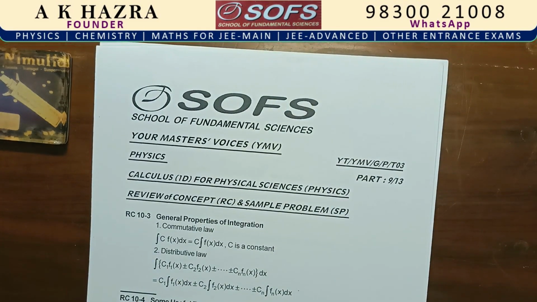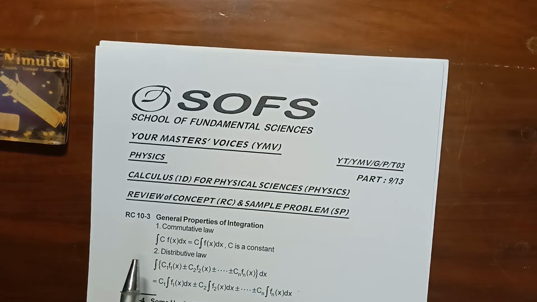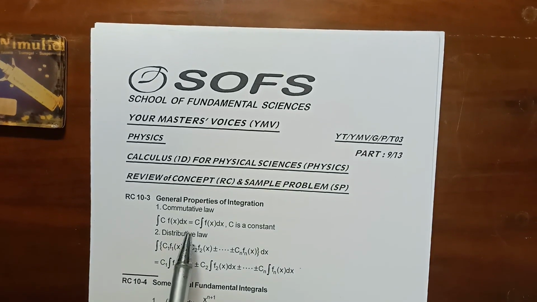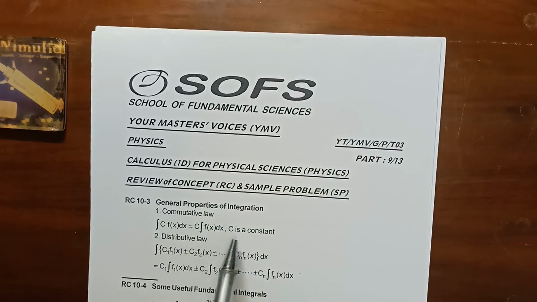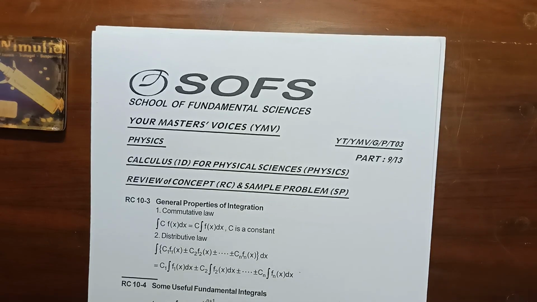My dear student, let us start the next part of integration, that is, general properties of integration. First, the commutative law: integration of c f(x) dx is equal to c times the integration of f(x) dx, if c is a constant. It is a commutative law.